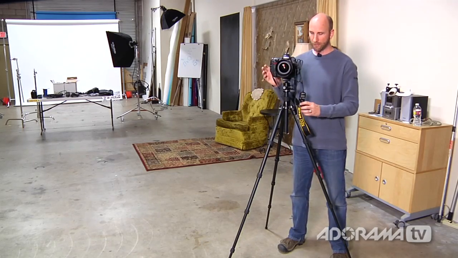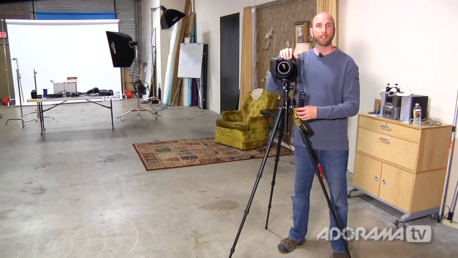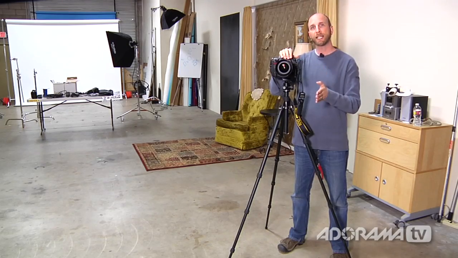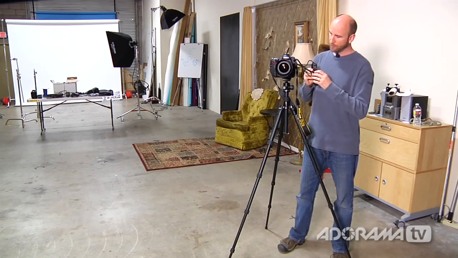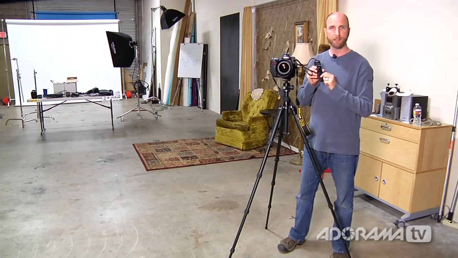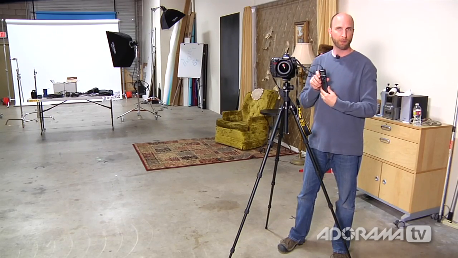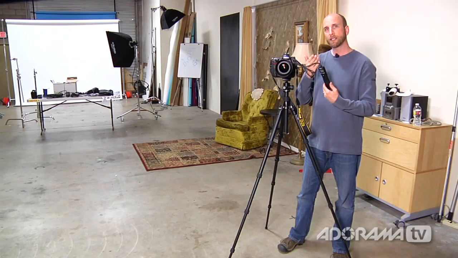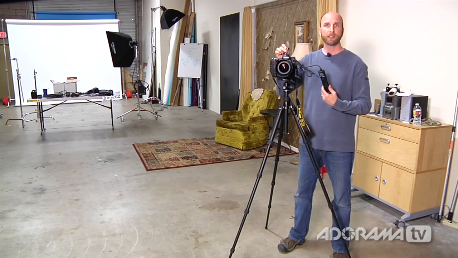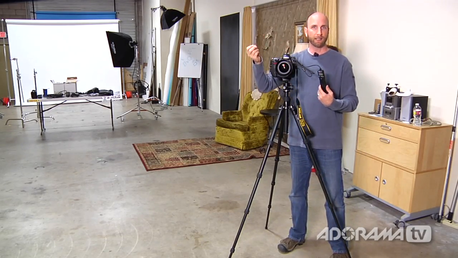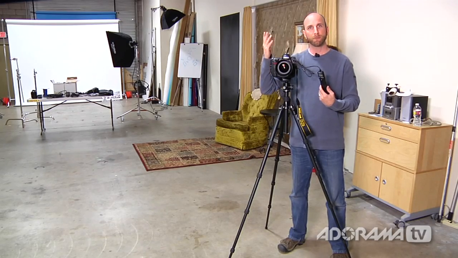So I'm going to be telling my camera to take a picture one time every single second. To do that, I'm using this remote trigger. This is a cable release, the Nikon MC36, and it's programmable, so I can do all kinds of things. One of the things I can do with it is tell my camera to take a picture once every second, or whatever duration I want.